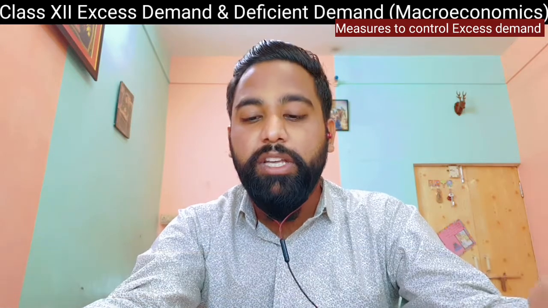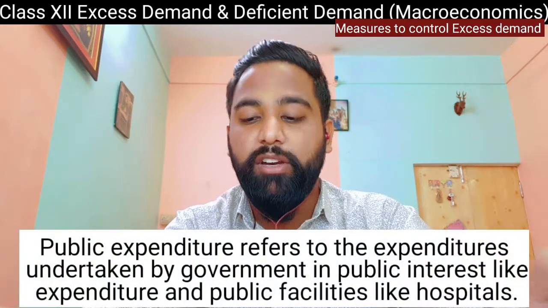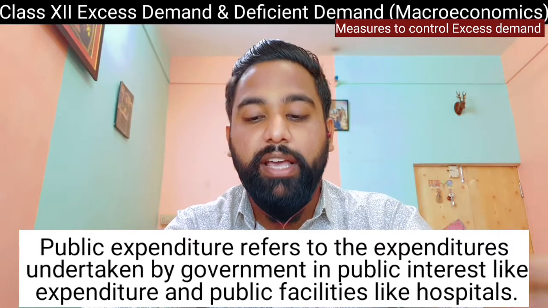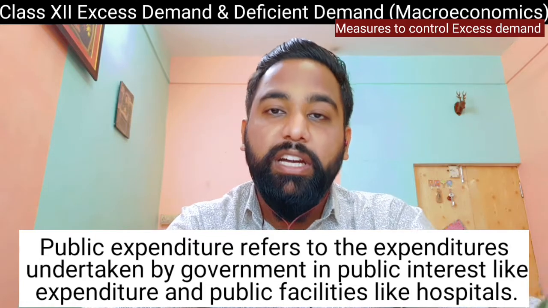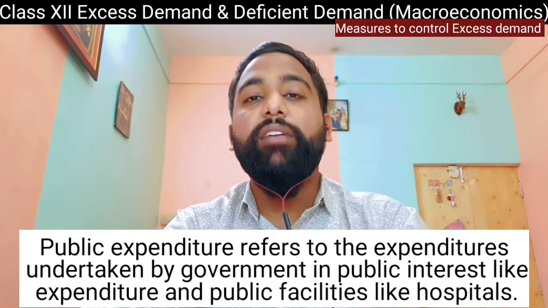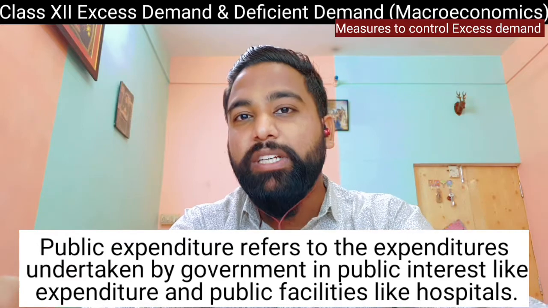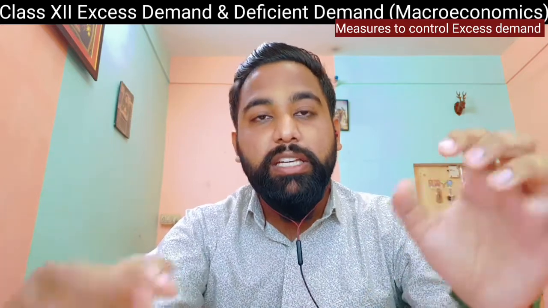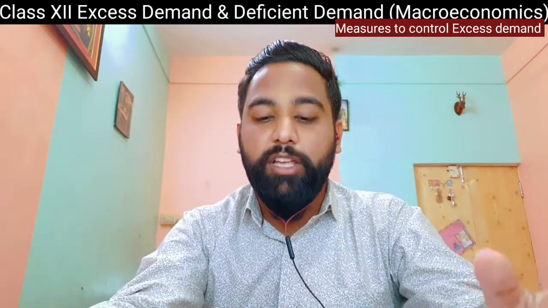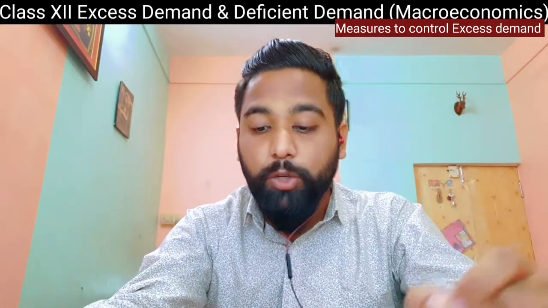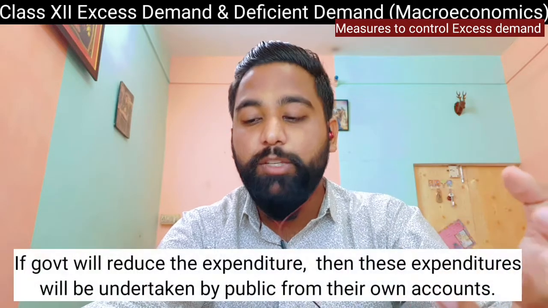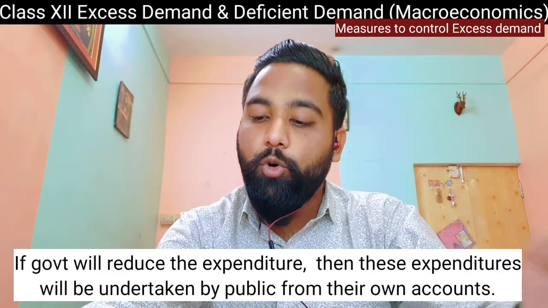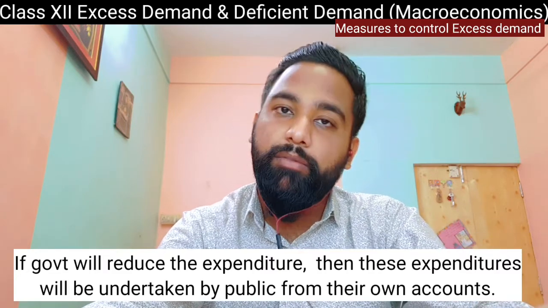The government expenditure or public expenditure refers to the expenditure taken by the government in public interest, like expenditure on public facilities like hospitals. If the government has started to decrease their expenditure on health or education, then they are decreasing the public expenditure. If the government reduces the level of public expenditure, then these expenditures will be undertaken by the public from their own account. It will result in the fall of income of the households.